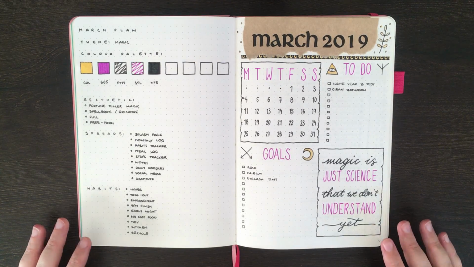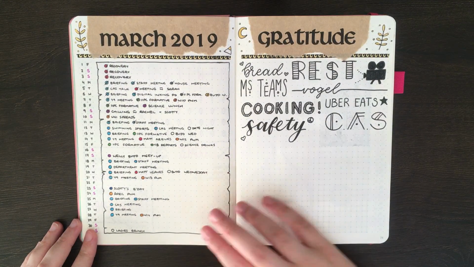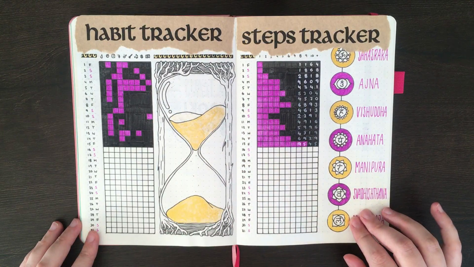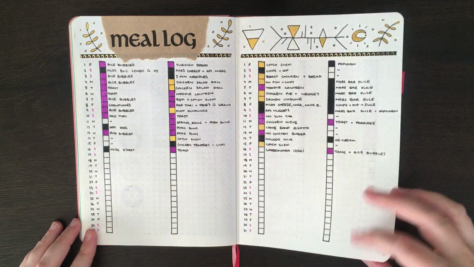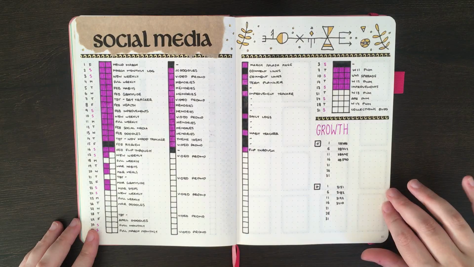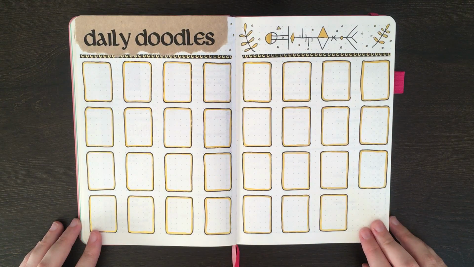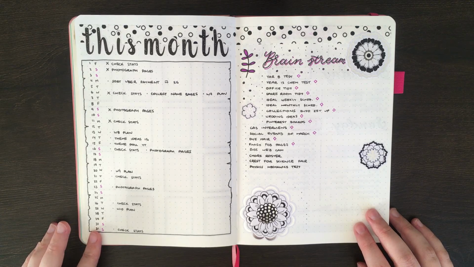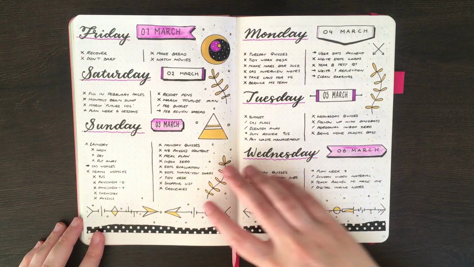In terms of the layouts that I had, we had my splash page, my monthly log, gratitude page, habits and steps trackers, my meal log, social media scheduler, my daily doodles, which you can see I'm a little bit behind on, a page that I set up and didn't really use, and then it was straight on into my weekly pages.